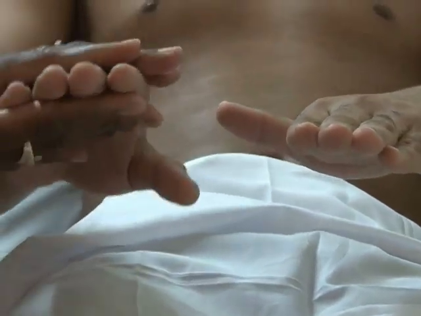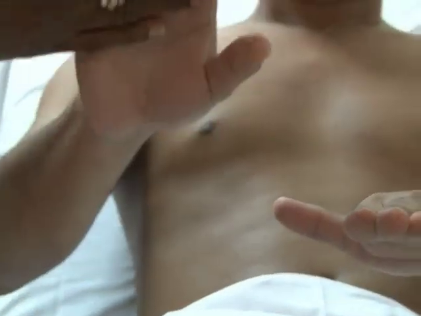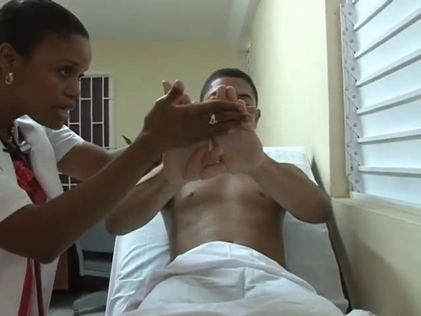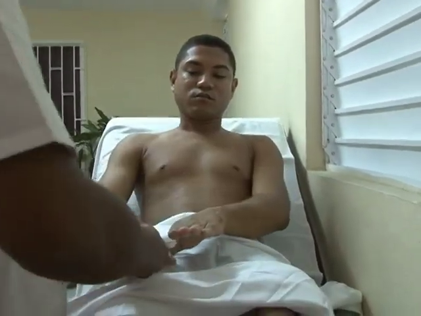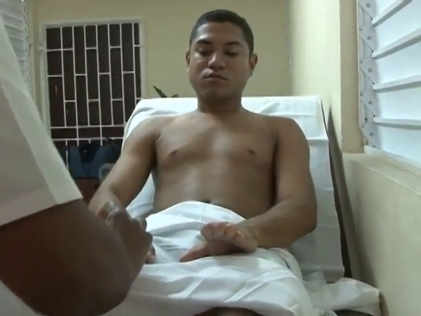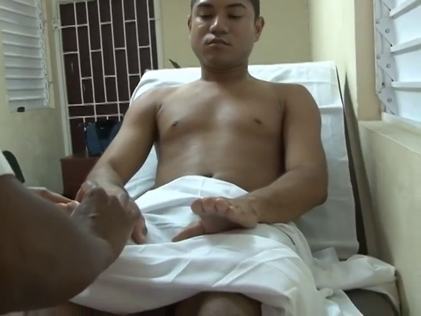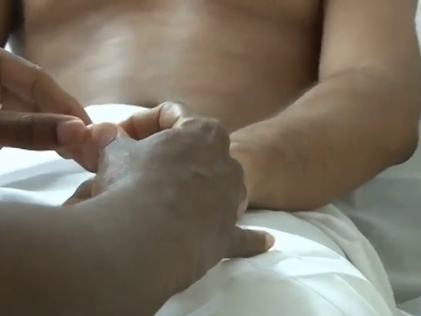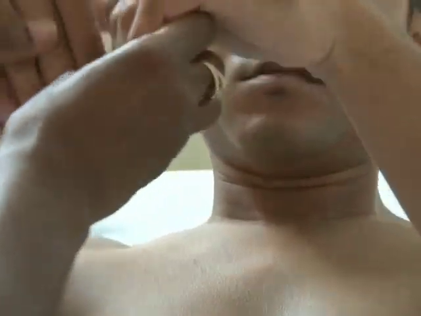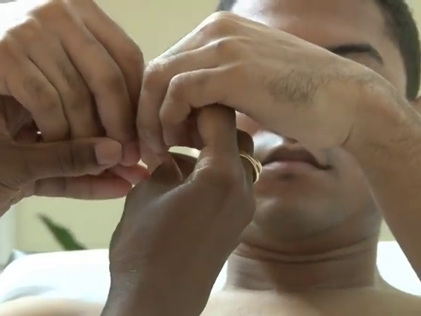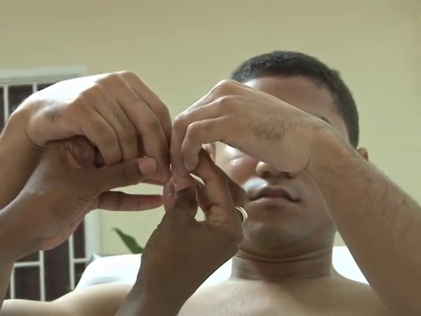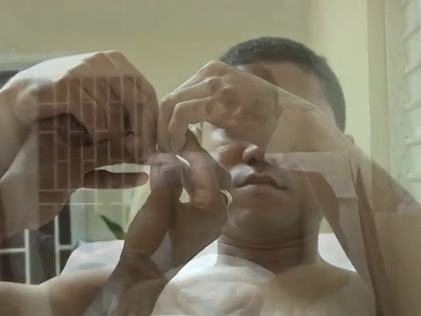In looking at the hands, we also look for evidence of clubbing, increased longitudinal curvature of the nails, evidence of sponginess of the nails, and also loss of angle between the fingernail and the finger fold.